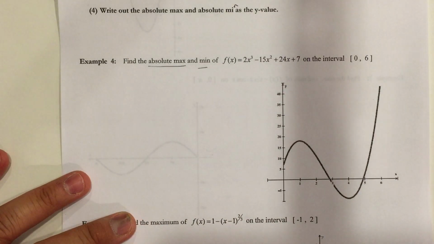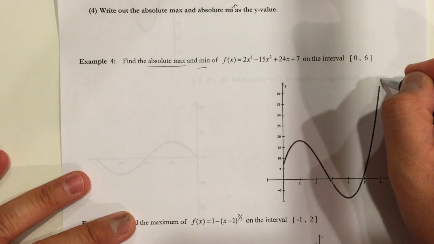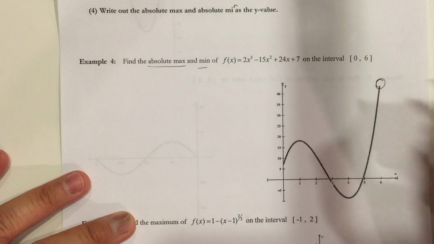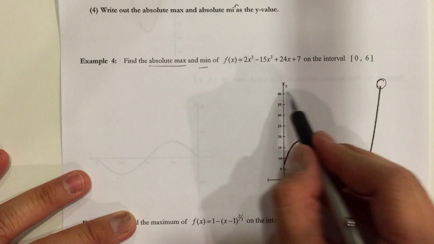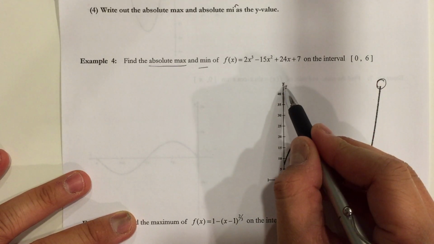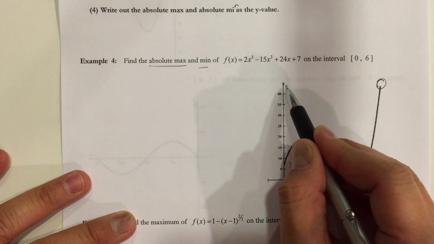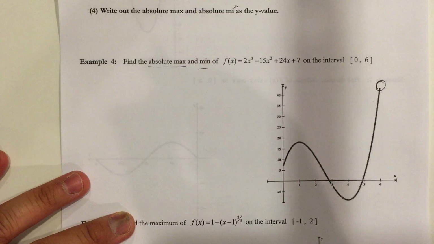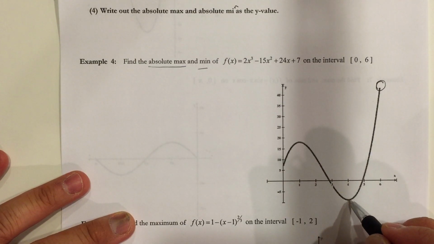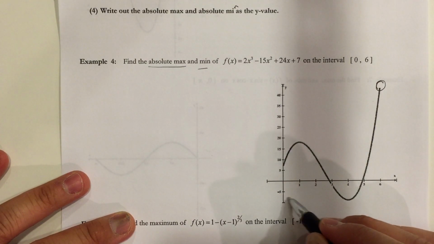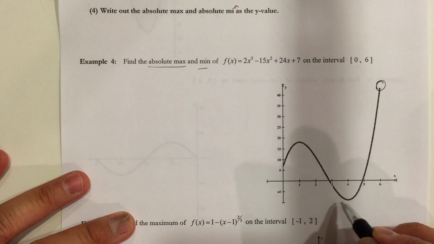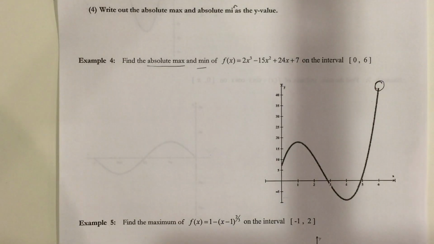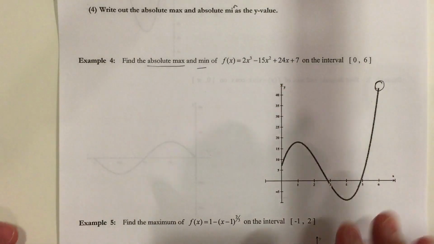We know that the absolute maximum occurs at the right endpoint, which is right here, and it's about, I would say, 48, 49. That's what I'm guessing from what I drew here. The absolute minimum happens right here, guys. It is a little bit larger than -10. But we're going to use an analytical method to find the exact value.